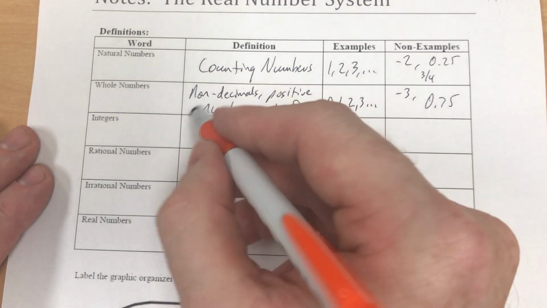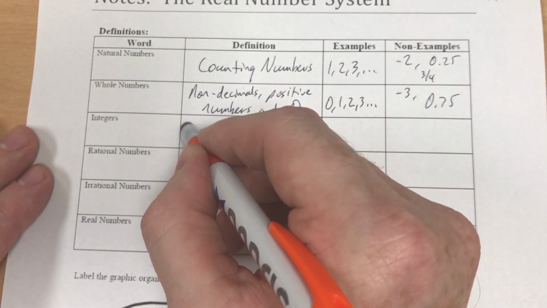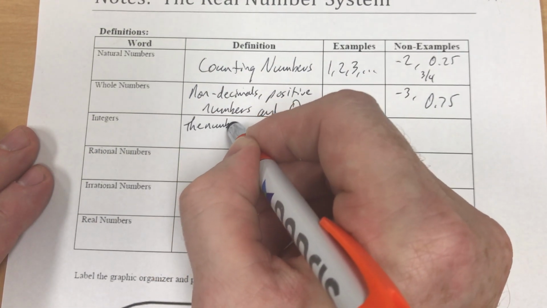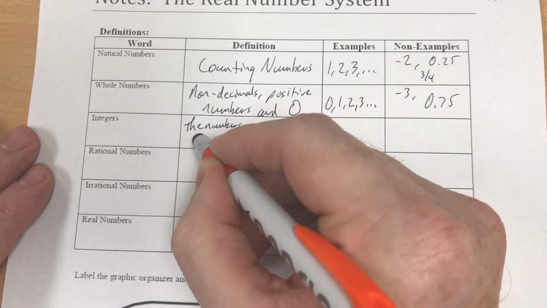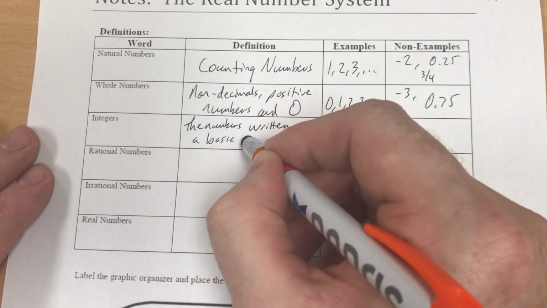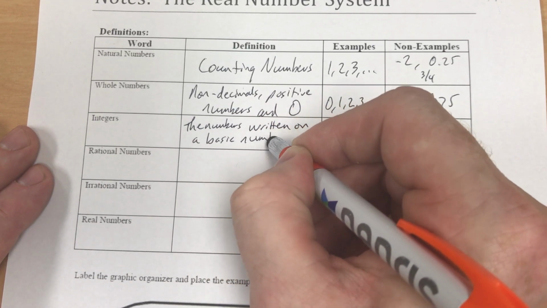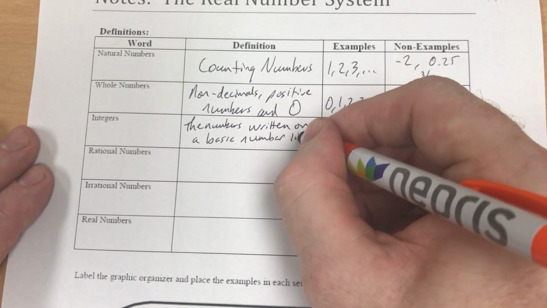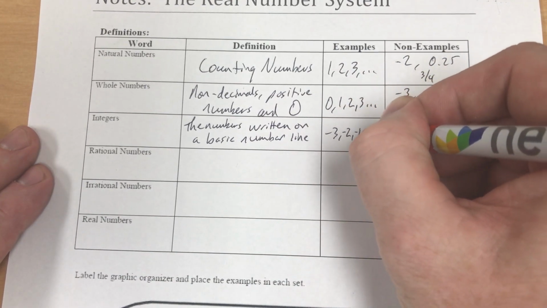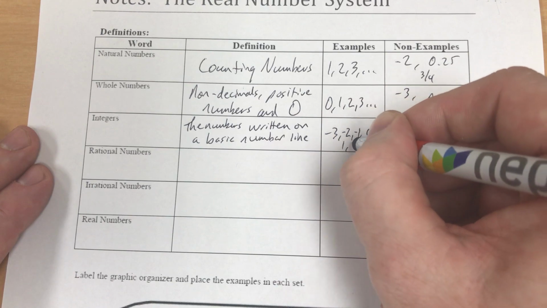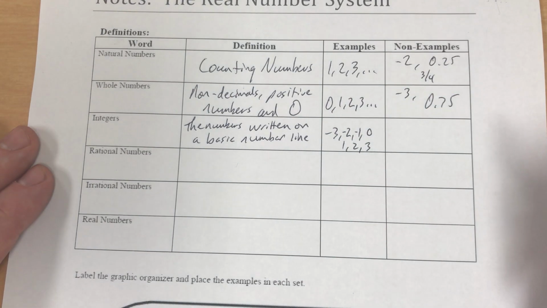When we move on to integers, these would be the numbers written on a basic number line. Now we can create number lines with all different representations, but a basic number line would be negative numbers, 0, and then positive numbers.